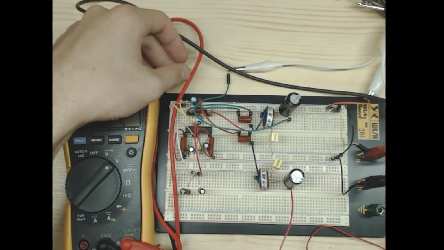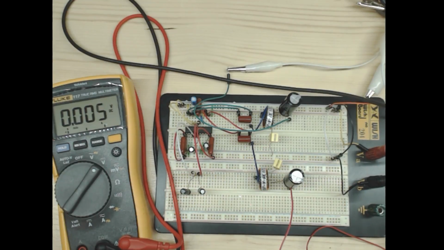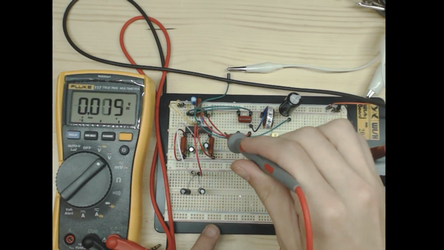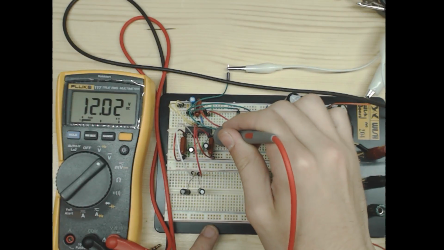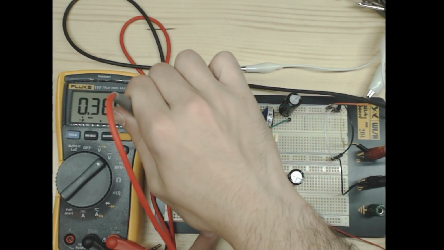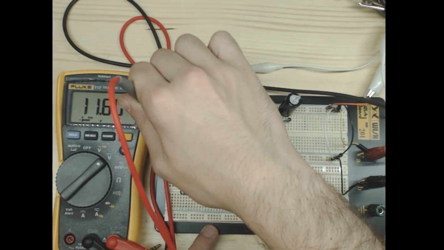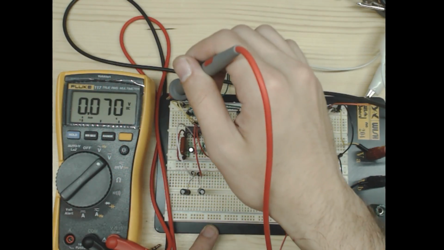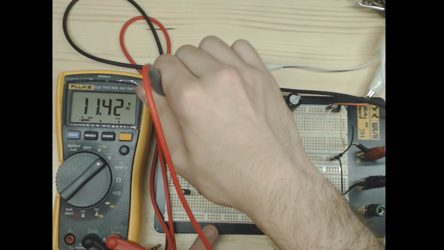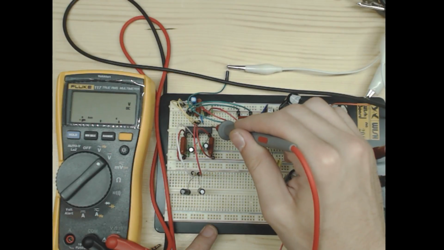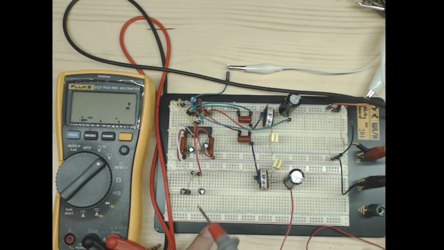What could it be? 12 volts measured. 12 volts at each input. 11 volts measured at ground. 11 volts measured at ground.